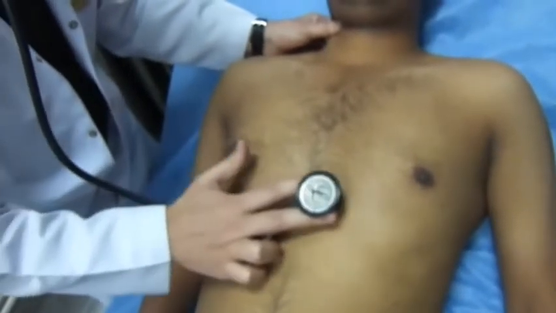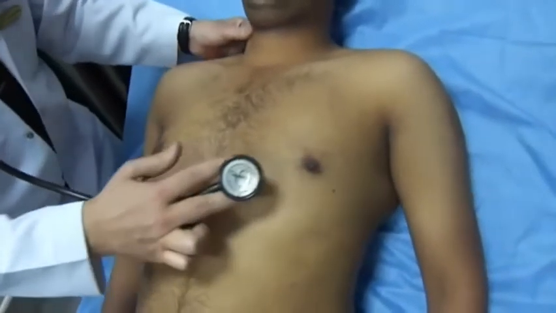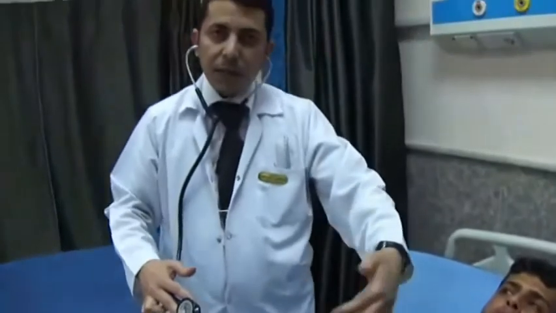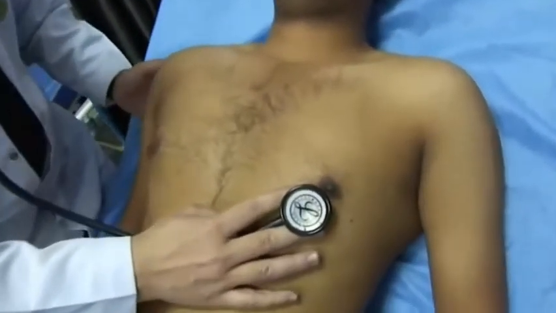This is for right ventricular, this is for right ventricular, while here for left ventricular. Then I'll ask the patient to turn to the left side to check for the presence of mitral stenosis.